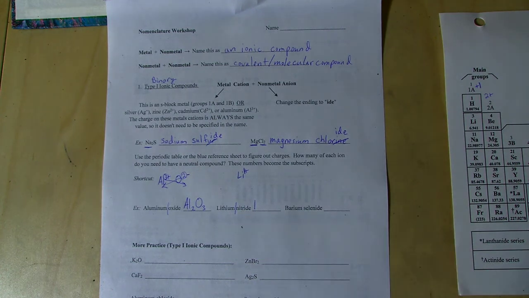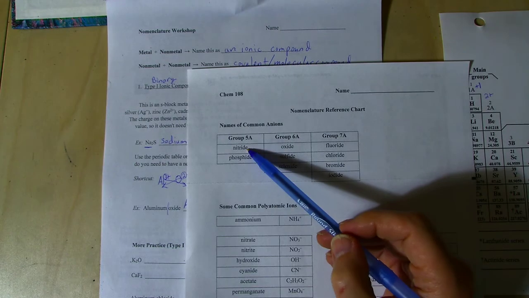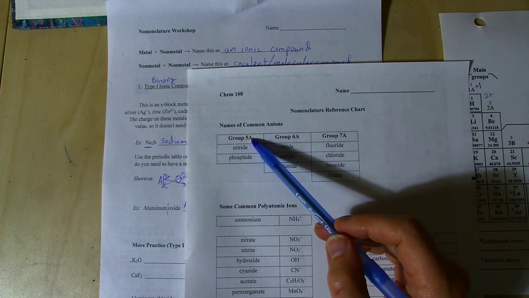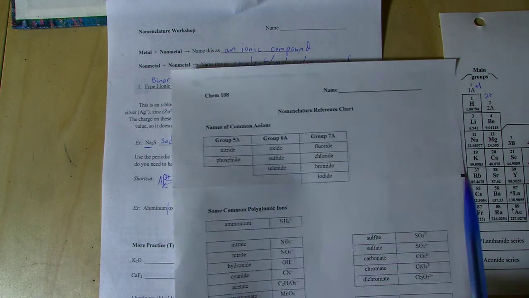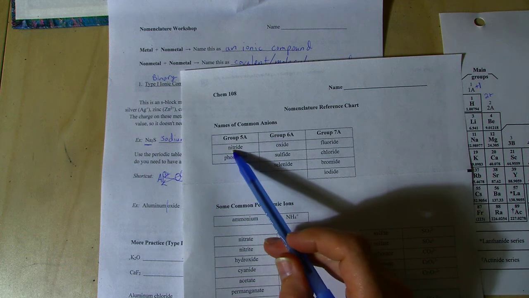So what's nitride? If you look on your sheet here, you could use your sheet for nitride. Nitride is in group 5A. 5 minus 8 is -3, right? If you recognize that ending, nitride, the NITR, that's the beginning of nitrogen.